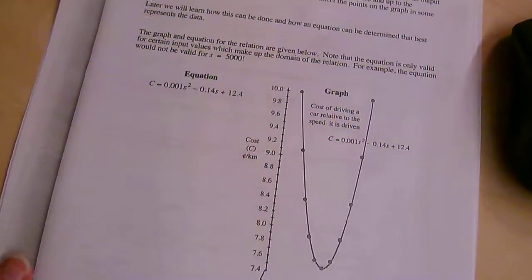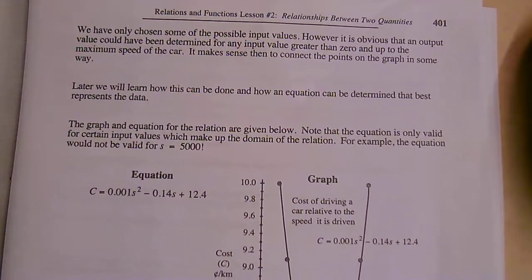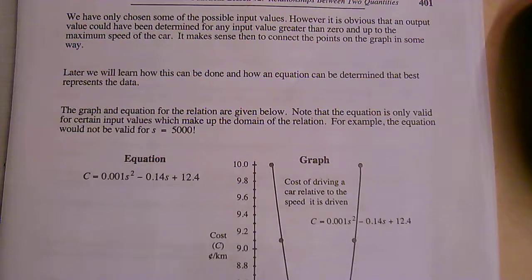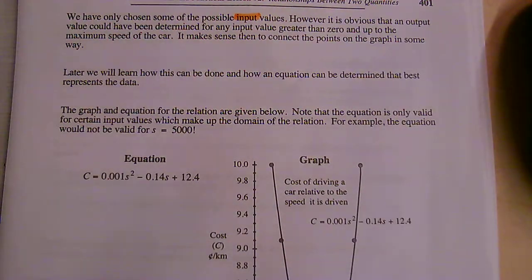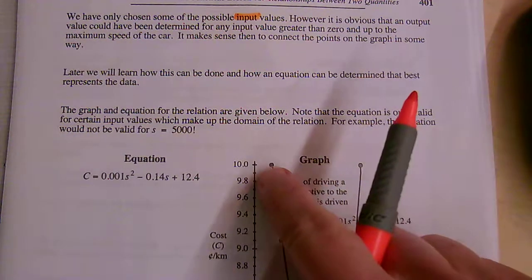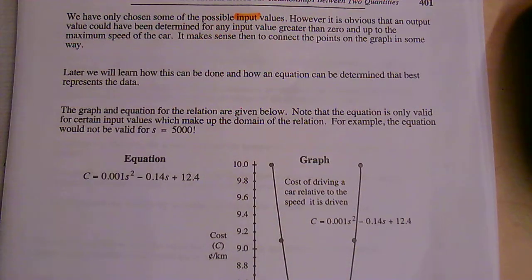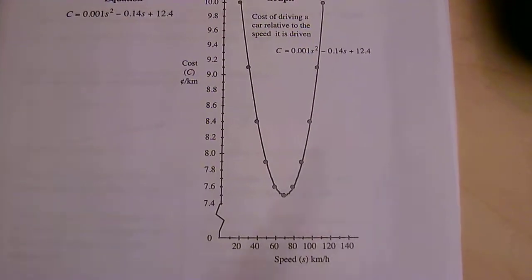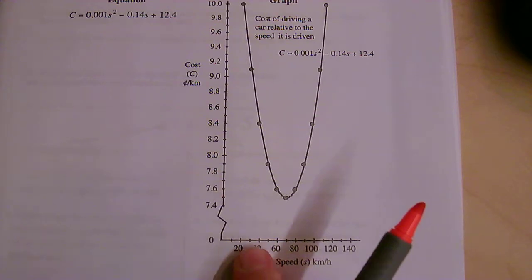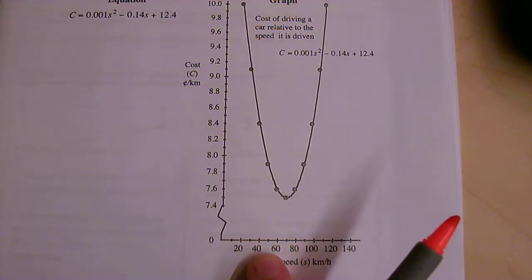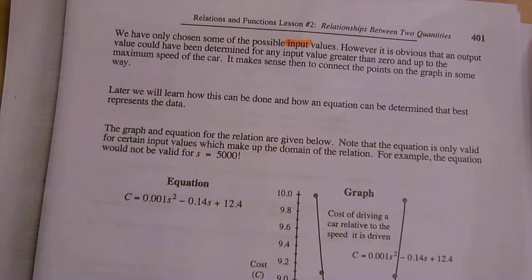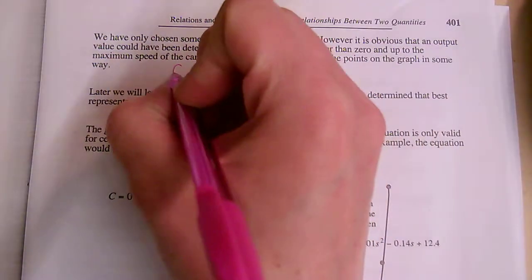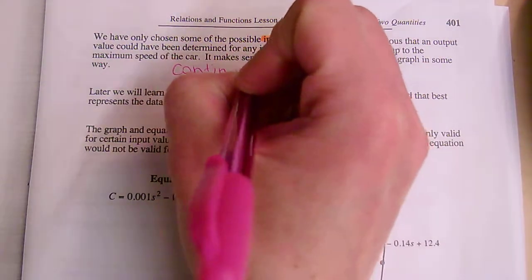Next one. We have only chosen some possible input values because it wouldn't be time effective to put all of them down. But if we did, it would make sense to fill in all these little spaces. Of course, you don't just jump from 20 to 40 kilometers per hour. You go at little increments there, right? It's continuous data. So we can straighten this out; it is continuous data.